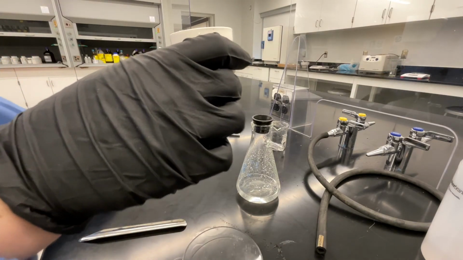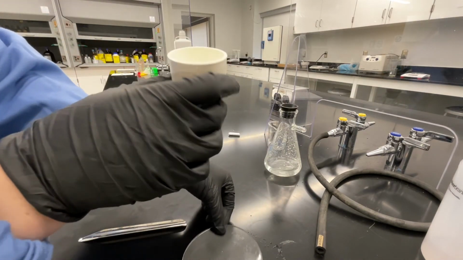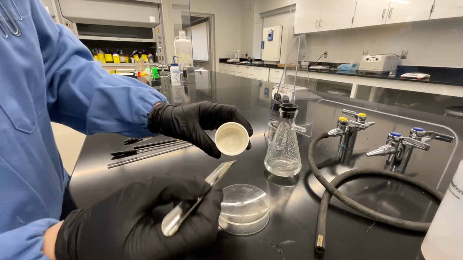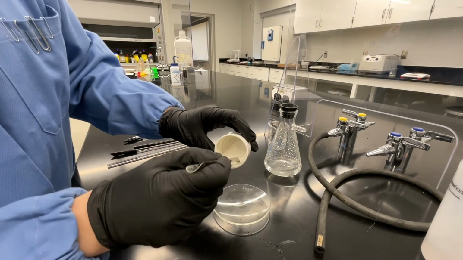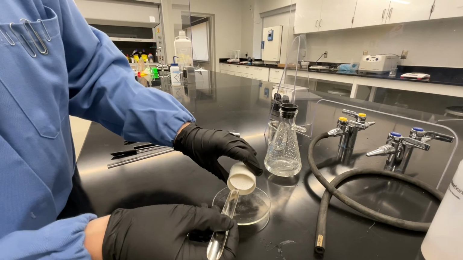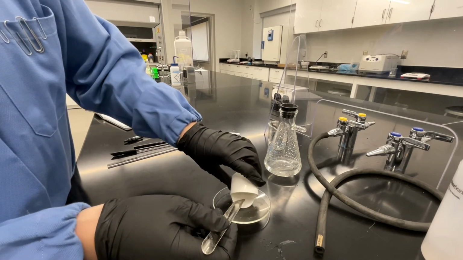Now we need to transfer the filter paper containing our product to a watch glass. Do this using a spatula. Carefully lift up one edge of the filter paper and gently transfer it to the watch glass. Be careful not to leave any solid behind or spill any onto the table.